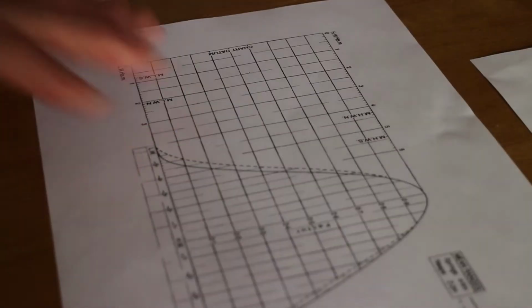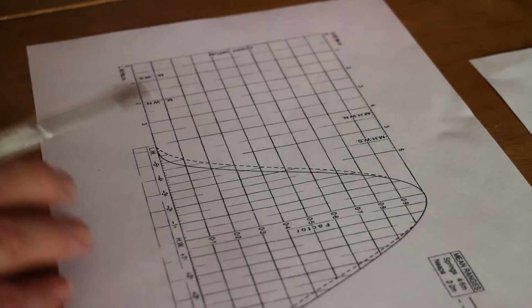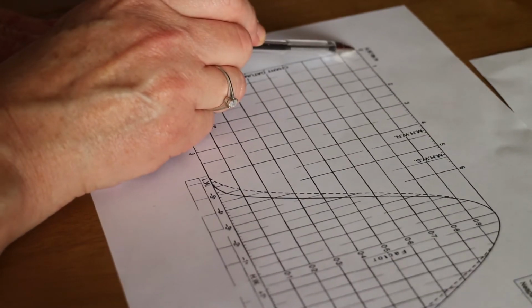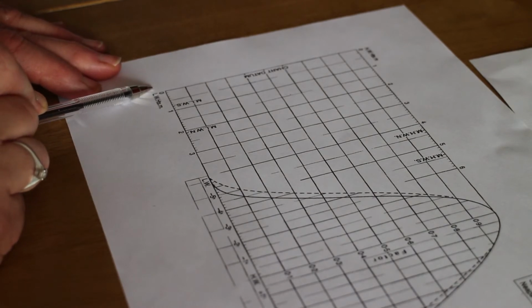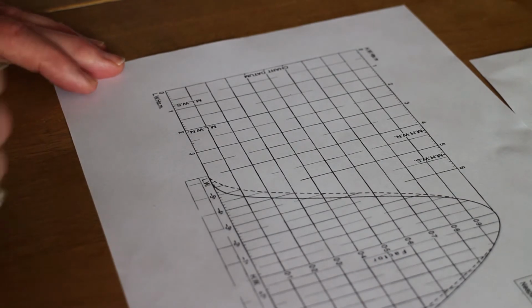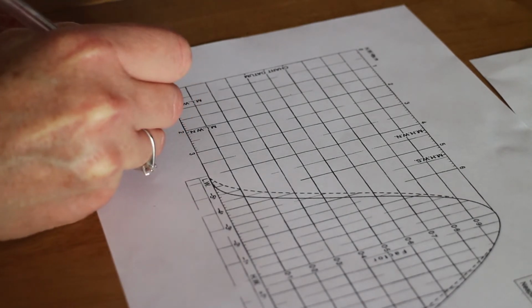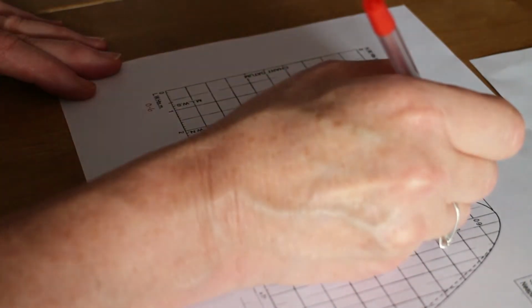Okay, so it's asking us for a height of tide of 4 meters. Remember, we've got the high water heights here and the low water heights just here. So we need to put in those figures that we've got already. Low water 0.6, high water 5.5.